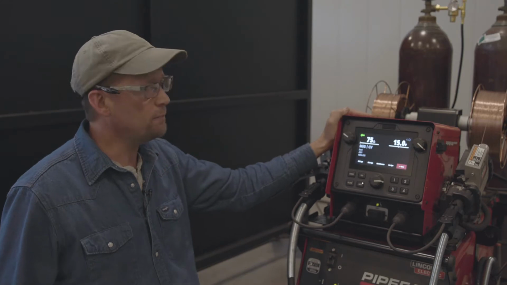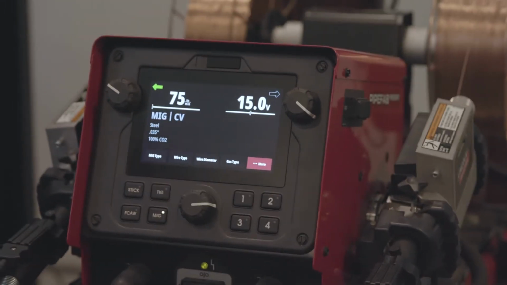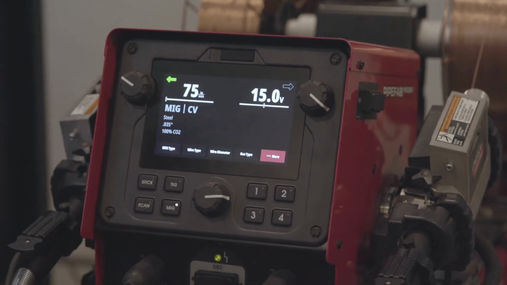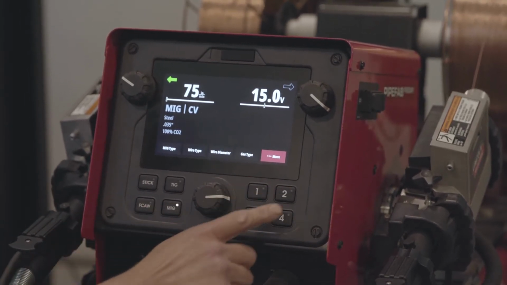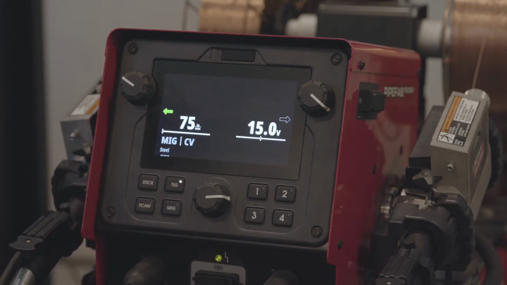Okay, so brief overview here. If we look down on the bottom left, we have our processes. There's 4 different processes in the bottom left. Bottom right, this is where we're going to save our memories, and we have 4 different memory placeholders that we can save to.